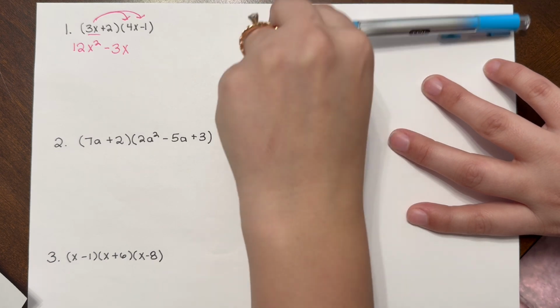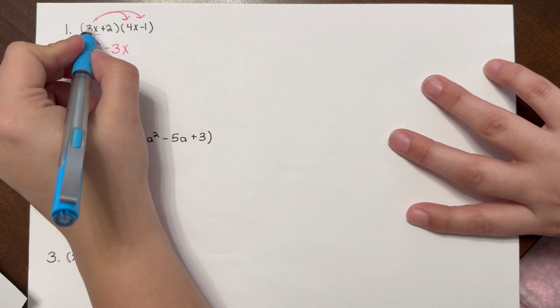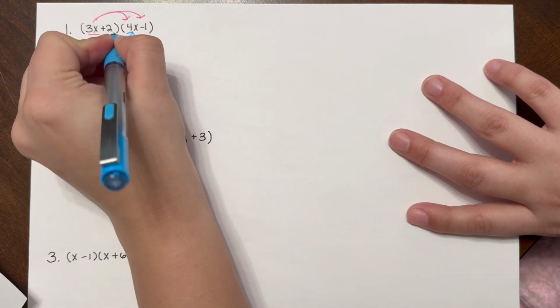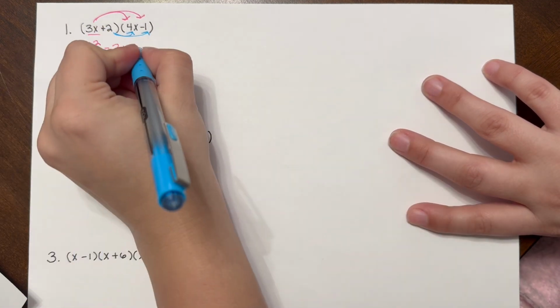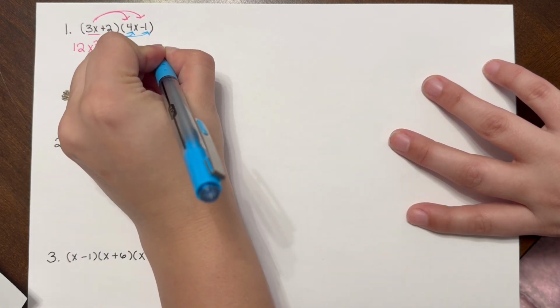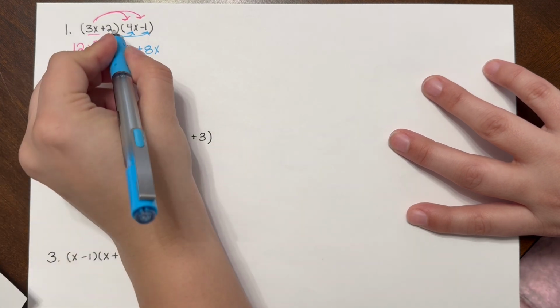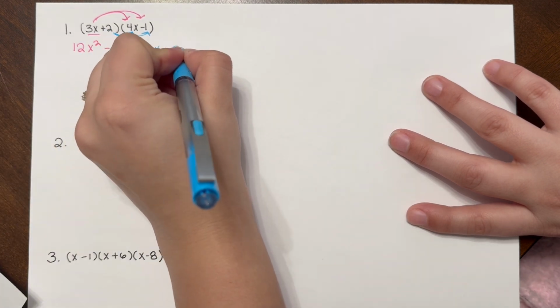And then we also need to distribute 2. So everything in the first set gets distributed to everything in the second set. So 2 times 4x is 8x. Make sure we're paying attention to our signs. 2 times negative 1, we're going to get minus 2.